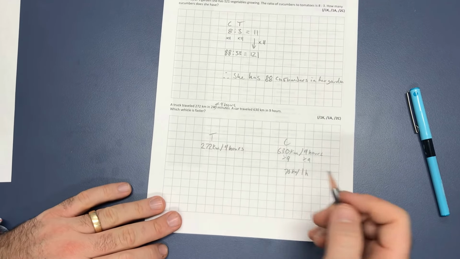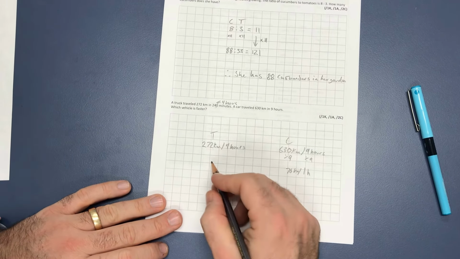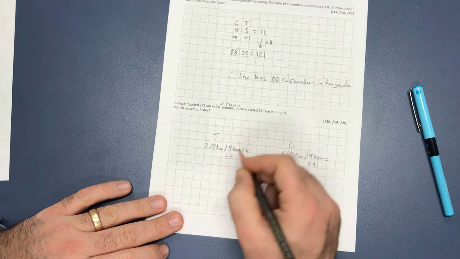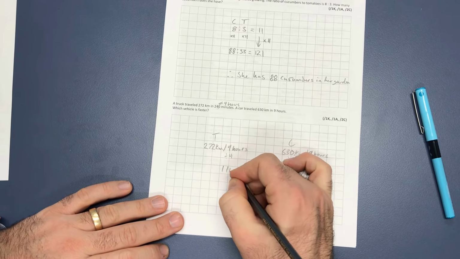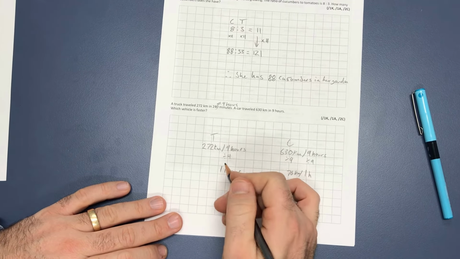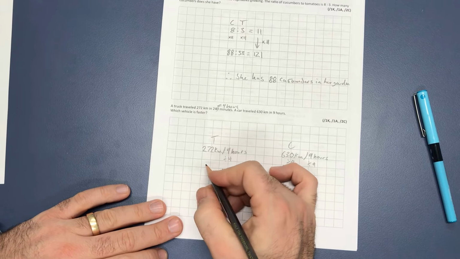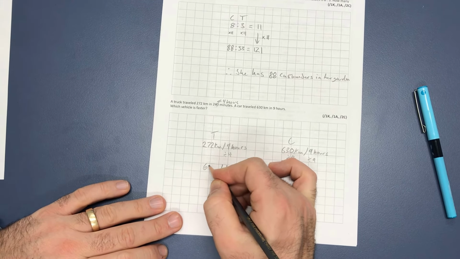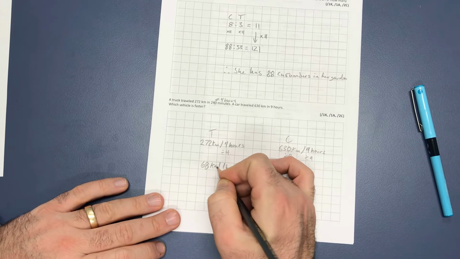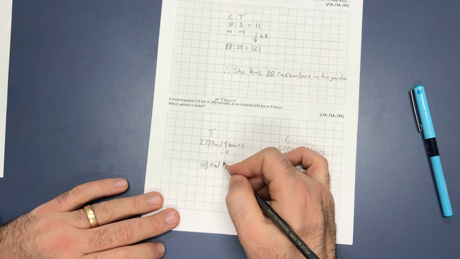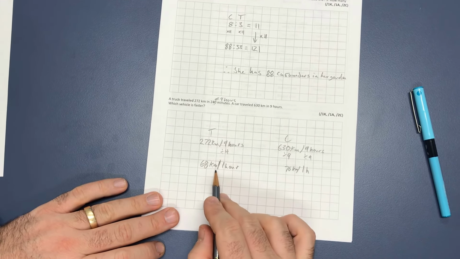On the flip side, Mr. Moore, I know you've been thinking about calculating this since you saw it. So if I divide this by 4, I get down to 1 hour. And if I divide 272 by 4, I think it's 68. It gets to 68. Mr. Moore is legitimately a human calculator. So we have 68 kilometers per hour.